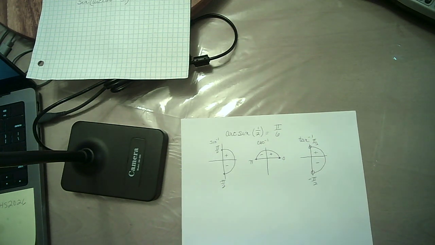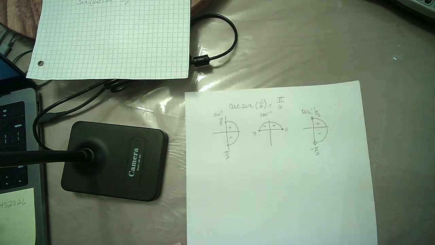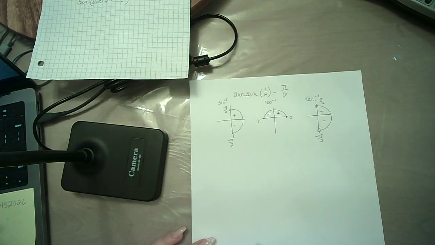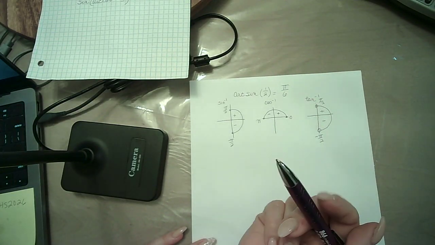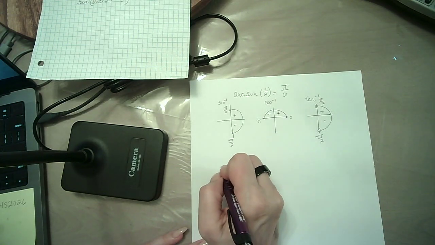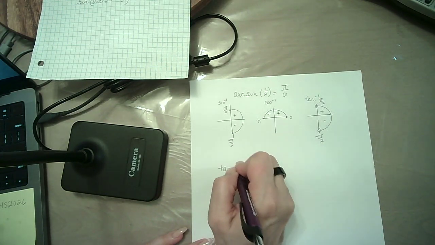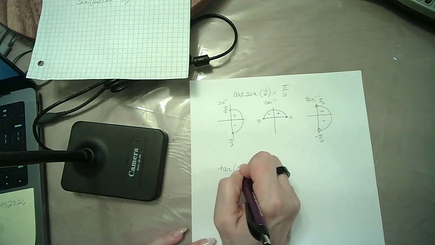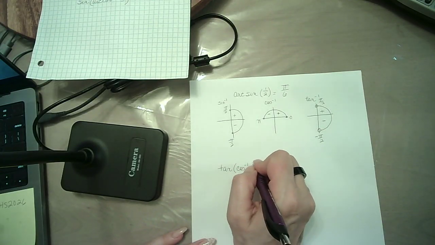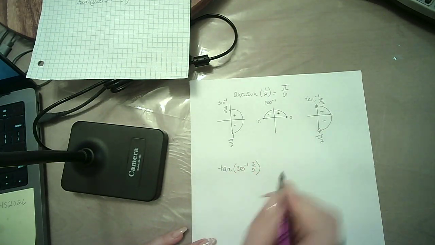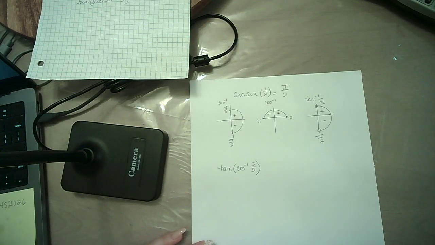Okay, so I just want to bring you to another area where we didn't actually use reference angles. So for example, you're given tangent of the inverse cosine of 3 over 5. We know 3 over 5 is not one of our reference angle answers. Our reference angle answers were 1 over 2, radical 2 over 2, radical 3 over 2, 1 or 0. We have 3 over 5, so we're going to do something else.